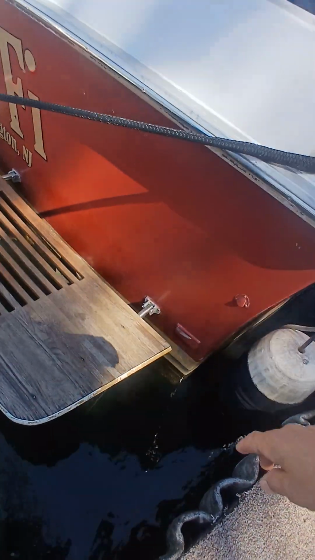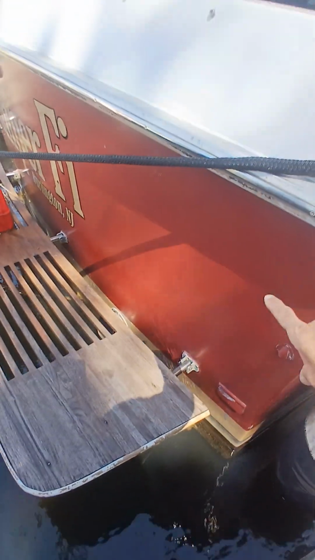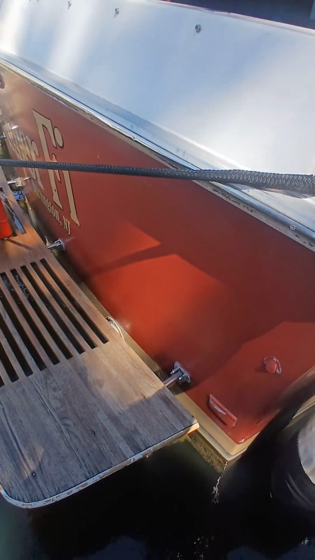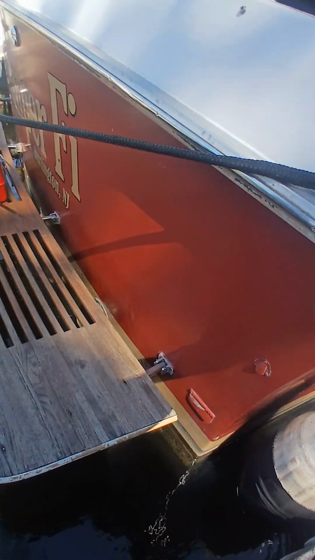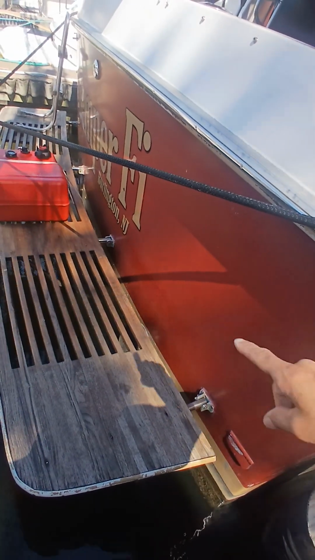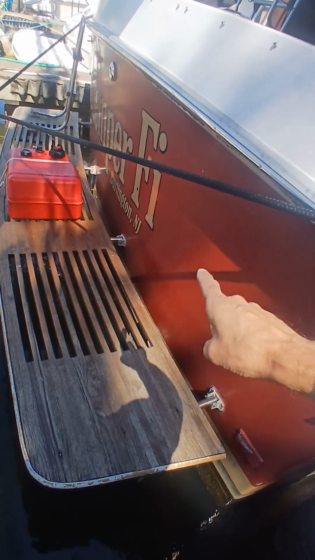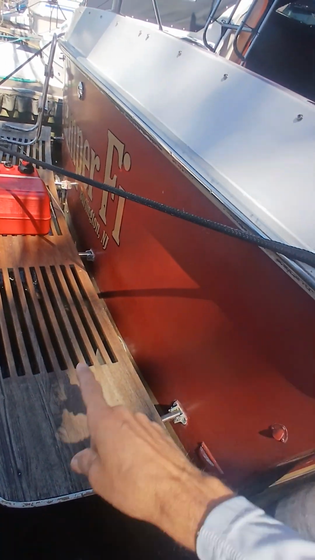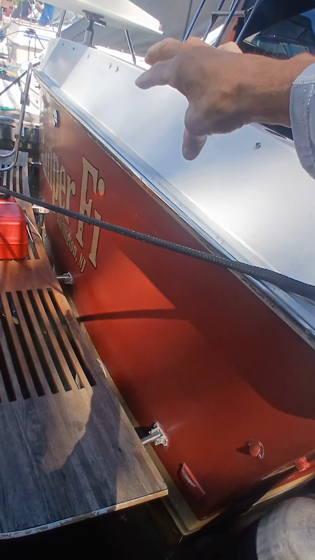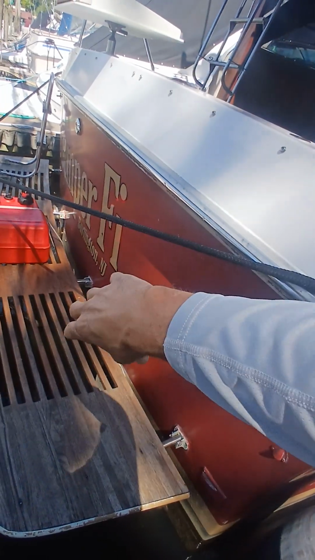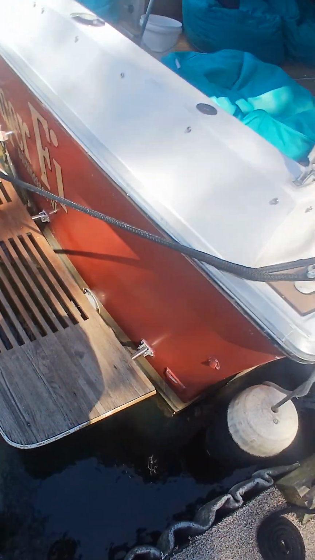The back of the boat here, from the water line to the top, is called the stern of the boat. The stern of the boat is all of this. A lot of people with outboards on smaller boats will have it on the stern of the boat.